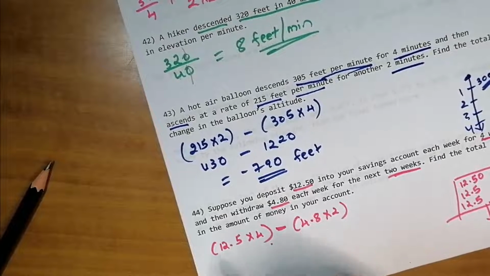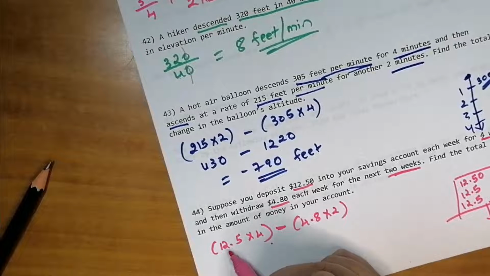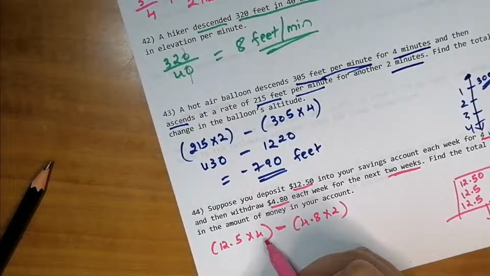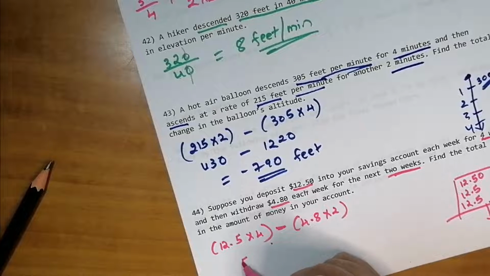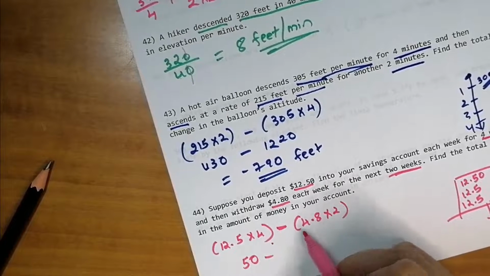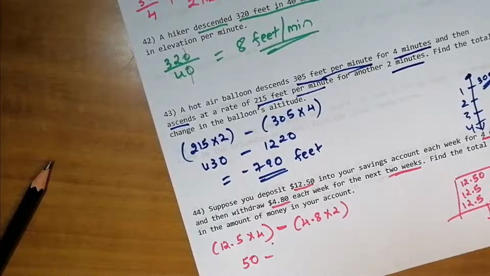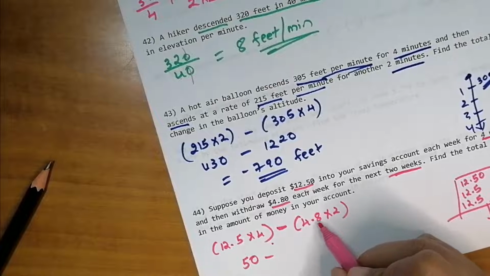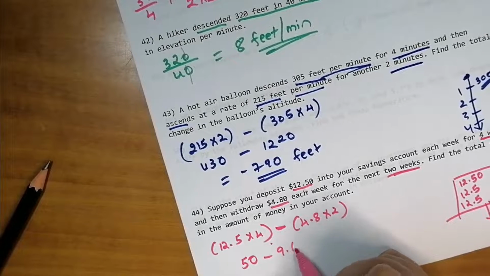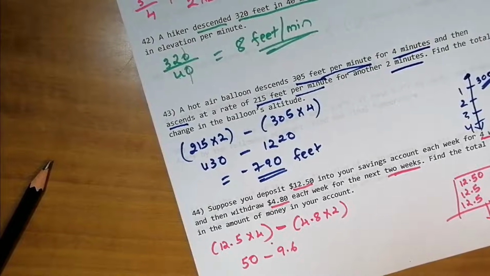Okay, now 12.5 times 4. 12 times 4 is 48, and 0.5 times 4 is 2, so this is basically 50, minus 4.8 times 2. If it was 48 times 2, it's 96, right? Double it up. Now you just say 9.6 and not 96.